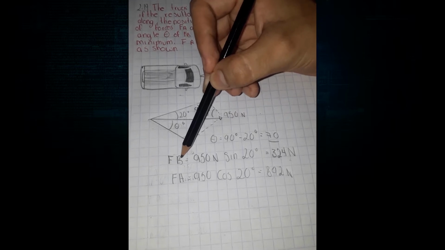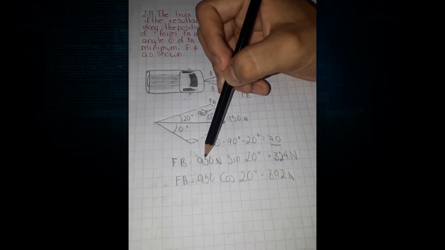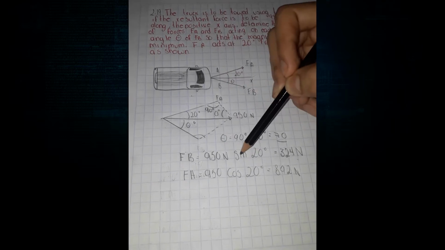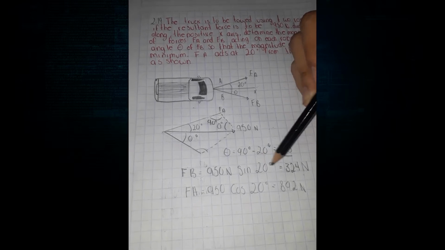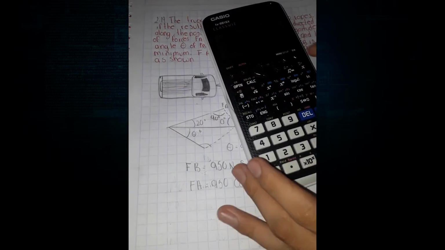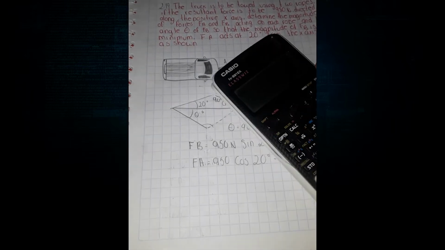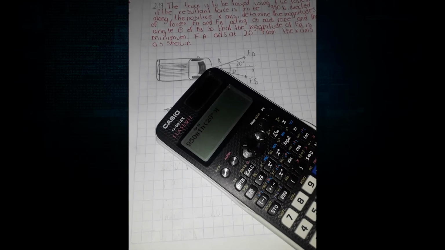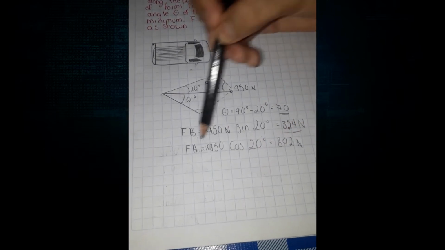And the next part is to calculate FB and FA. To calculate this, we need 950 newtons times sine of 20, and this is equal to 324 newtons, and this is the first answer, FB.